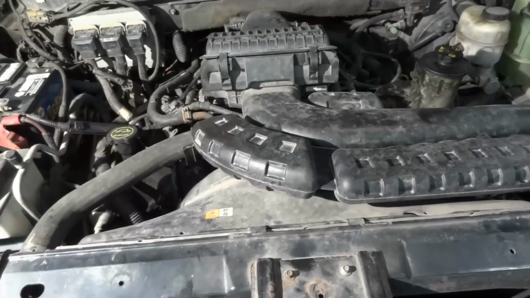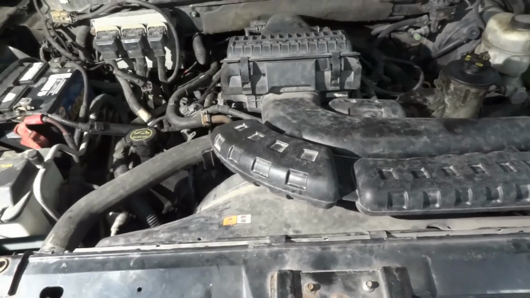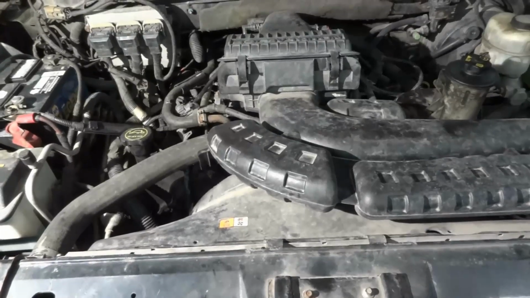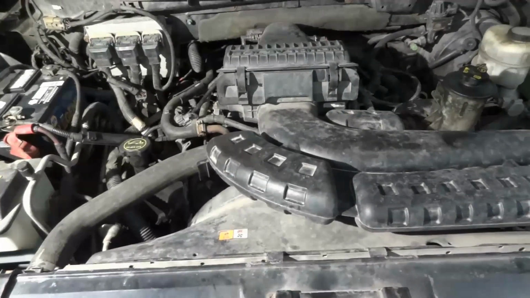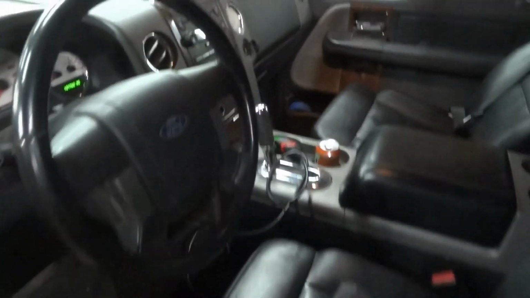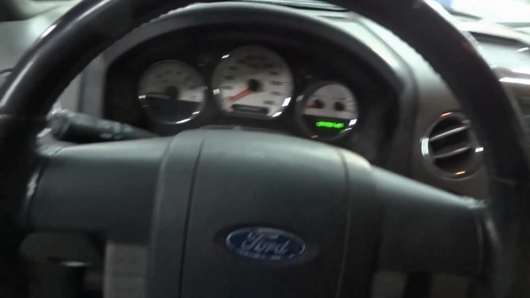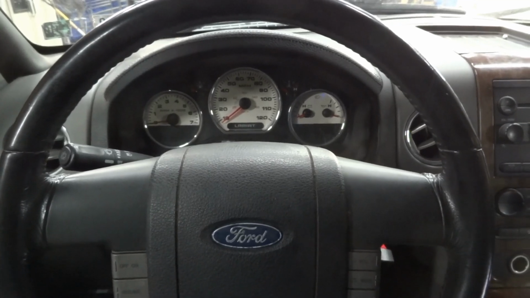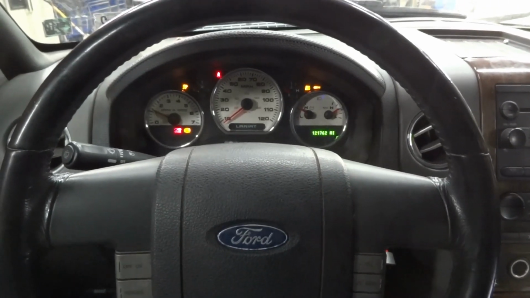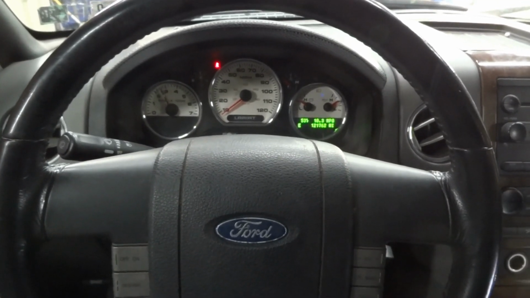After we let the engine idle for a couple minutes, we're gonna rescan the engine computer to see if our camshaft sensor trouble code will no longer be saved in memory. Okay, so now let's go inside the vehicle and do that. Let's get back in the truck. So now I'm gonna start the engine so we can verify our repair. So the engine sounds good.